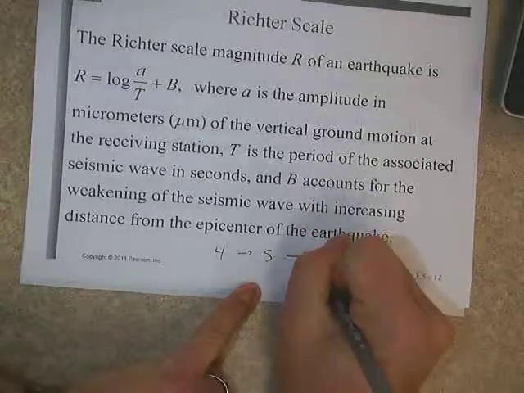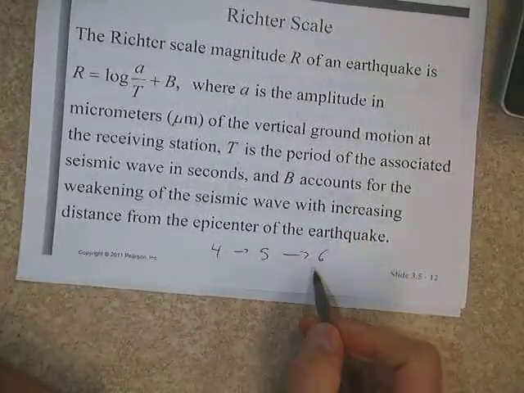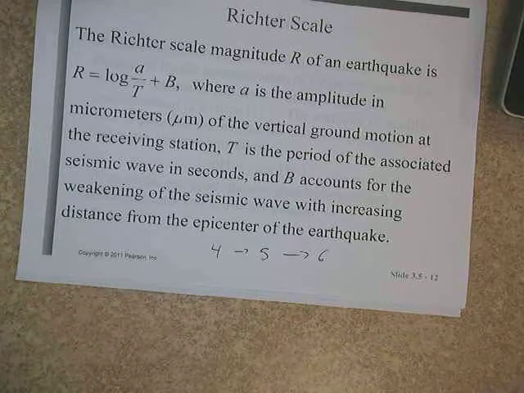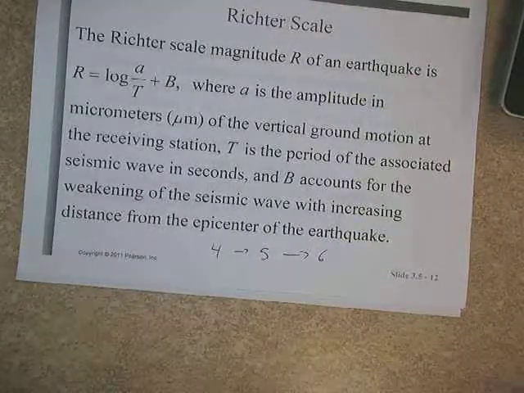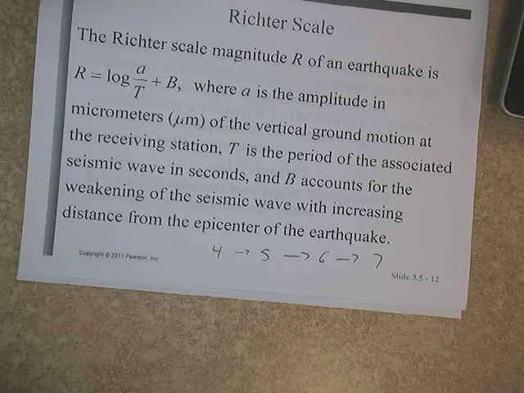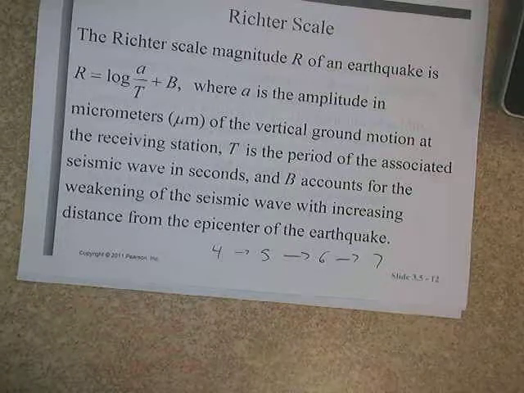So when I say it goes from 4 to 5, that doesn't sound on paper like that's much different, but it's really 10 times more devastating than the 4. If I went up to a 6, then the 6 is going to be 100 times more devastating than the 4. So every time I go up a number, it doesn't just go up one number, it really goes up by a power of 10.